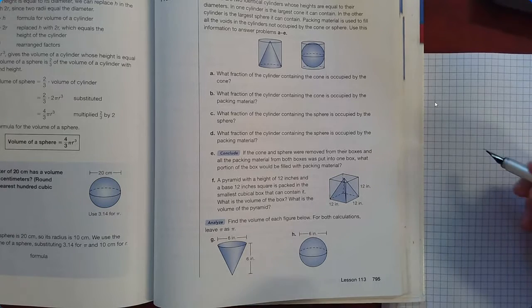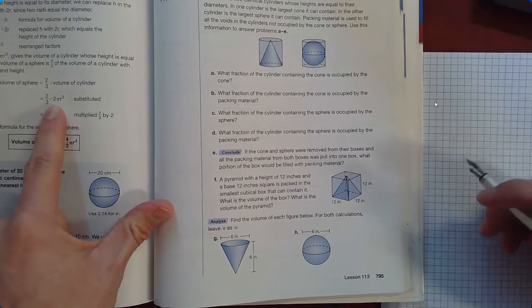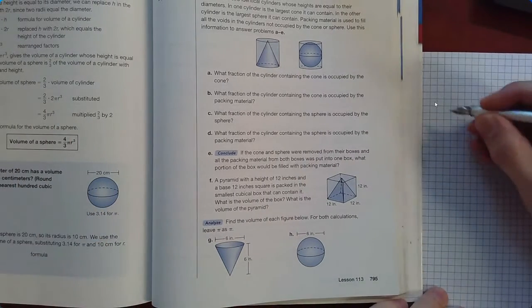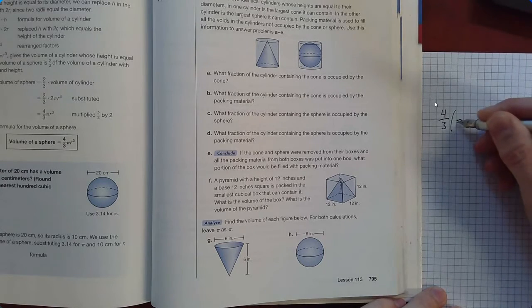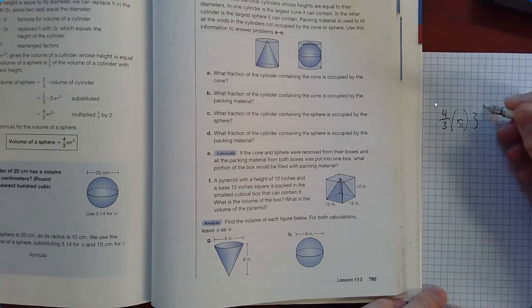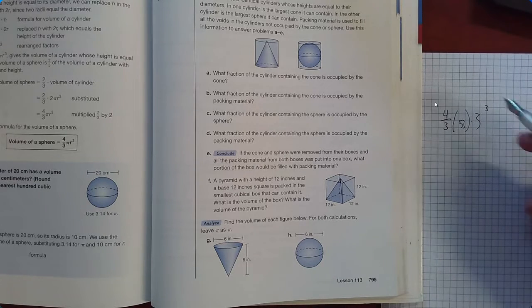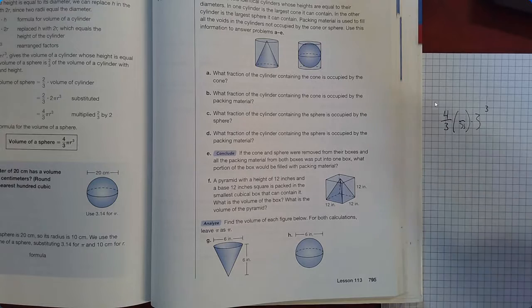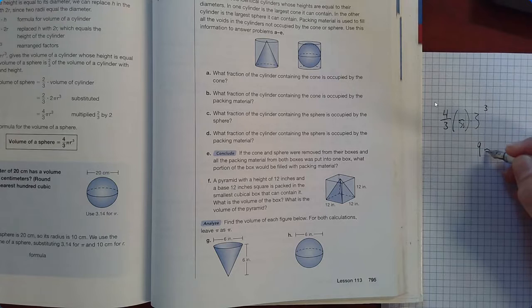So first off, 6 doesn't help me. 3 does, because I don't need the diameter, I need the radius, which is half of 6. So 4/3 times pi times 3 cubed. I could move all of this around if I wanted to and do 3 times 3 times 3 times 4/3 times pi, but let's do one thing at a time. 3 times 3 is 9. 9 pi times 4/3.